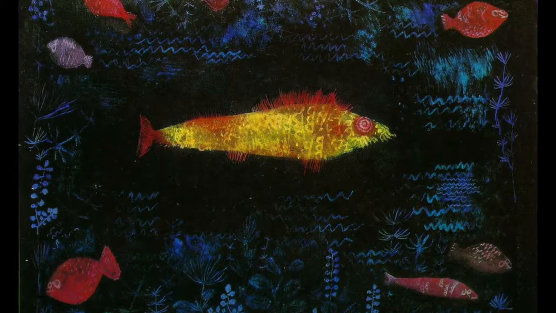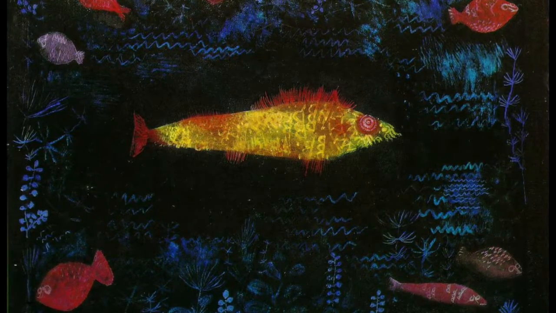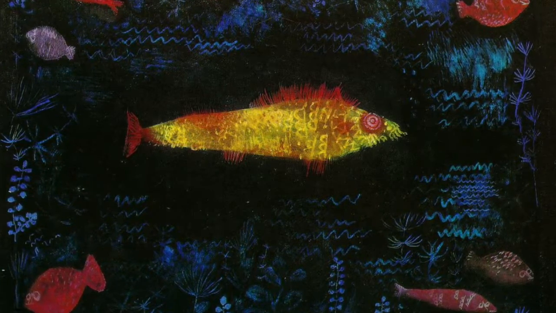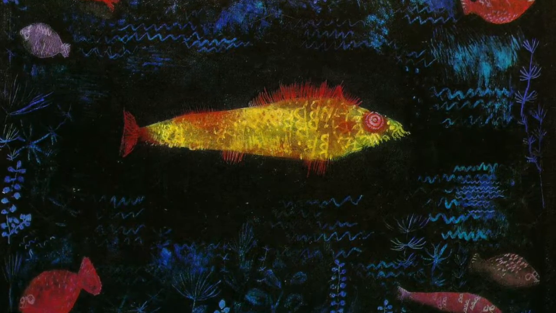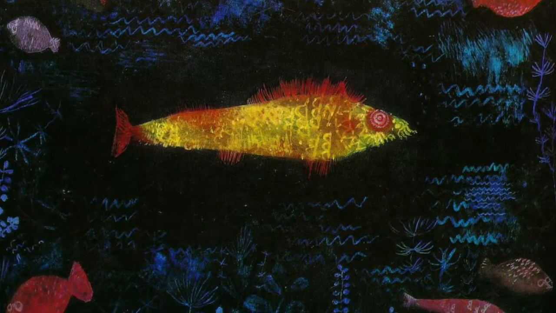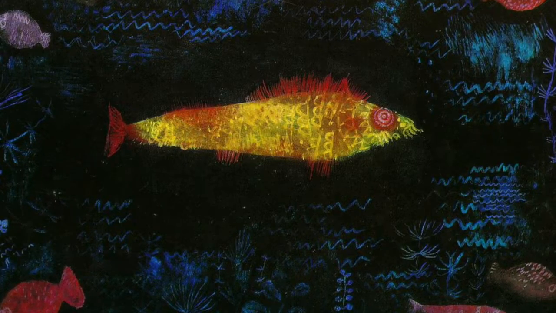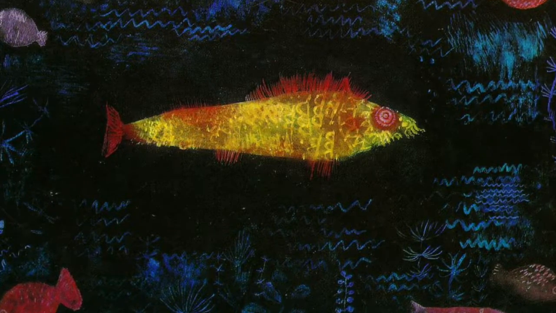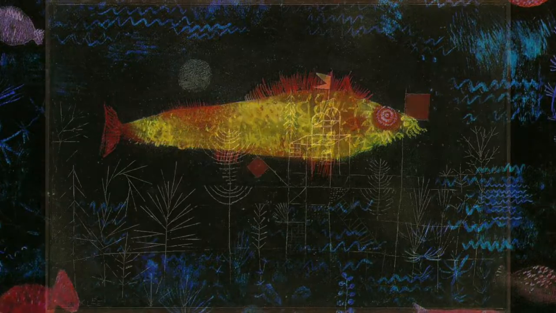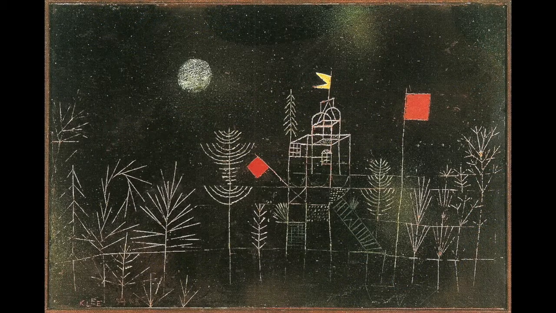Now, it might be kind of odd to think of rhythm in a sense of painting, but nonetheless, it's a definite element, or a principle of design, rhythm. And so keep in mind here, look in the corners, it's almost like there's a border of smaller fish, and the center is just black so that it contrasts against the color of that fish in the middle. Very interesting work.